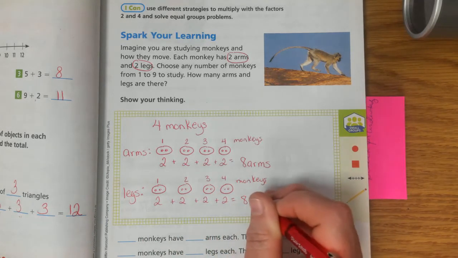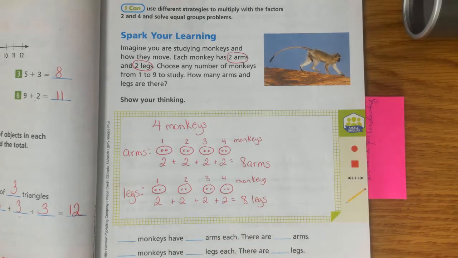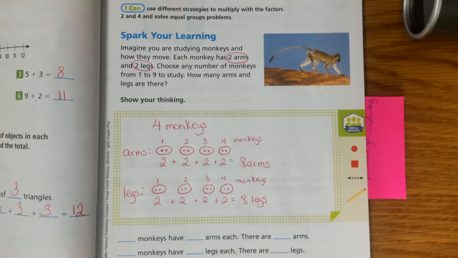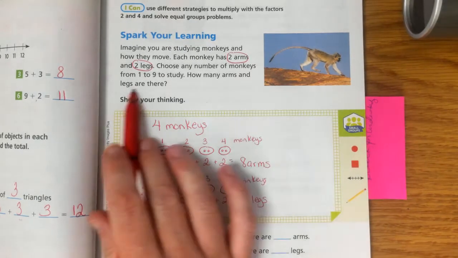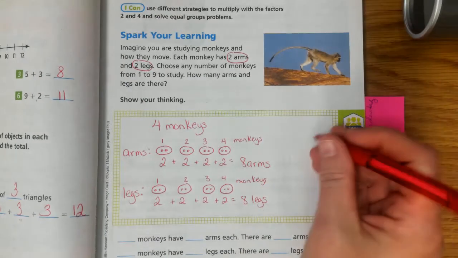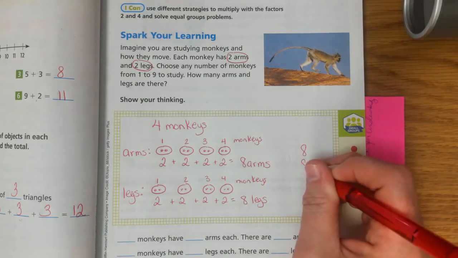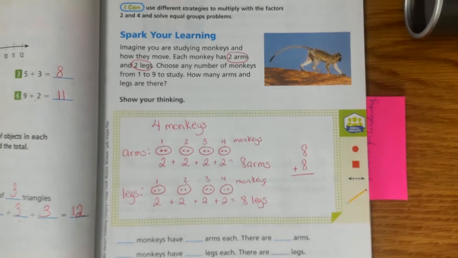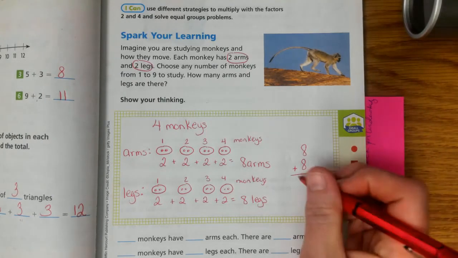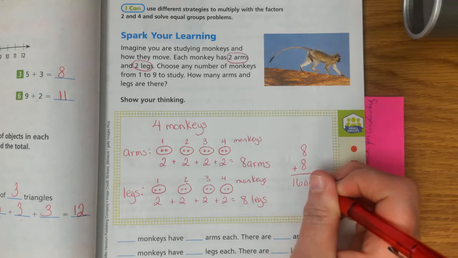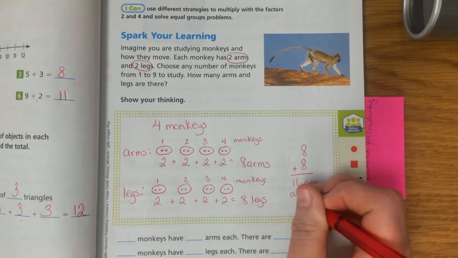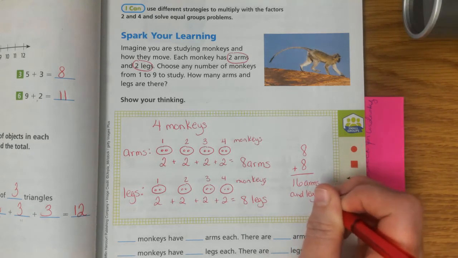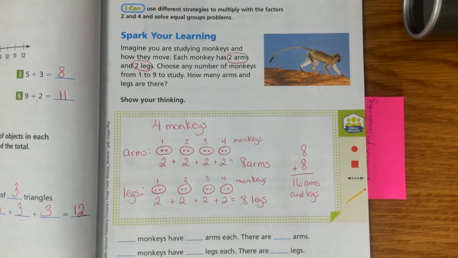So that equals 8 legs. So how many arms and legs are there? Well, I have 8 arms and 8 legs. So 8 plus 8 is 16 arms and legs all together.